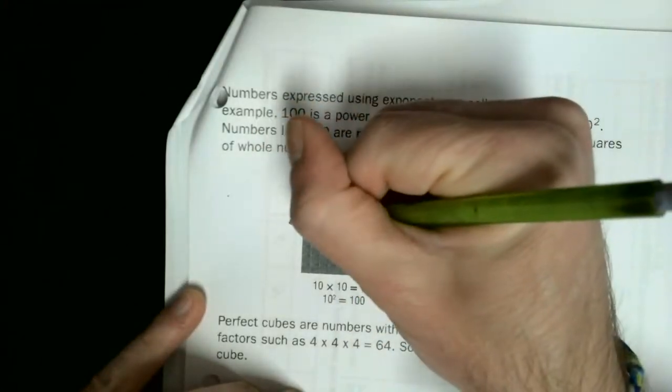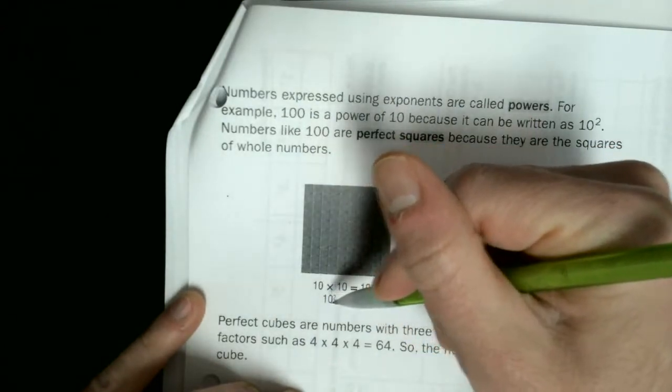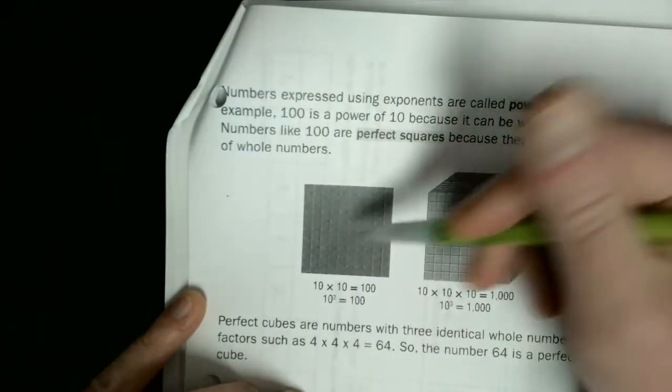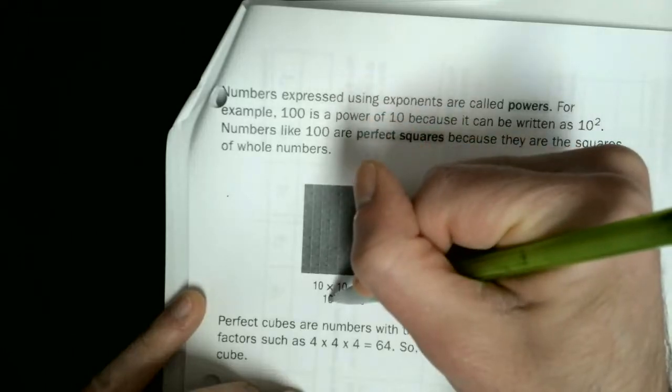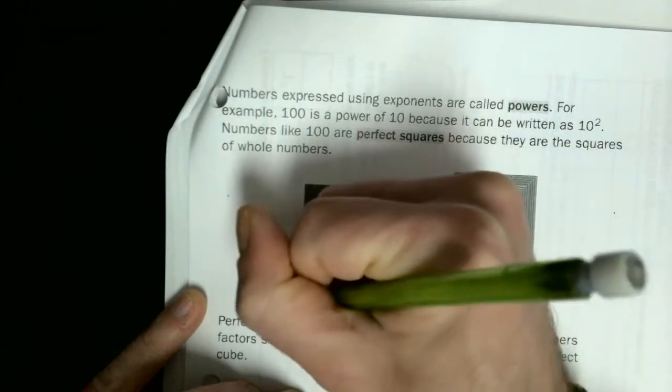So if the length here was 10 and the width here was 10, you can use an exponent to find the area. 10 times 10 would be 100. This square is made of 100 little squares. Okay? We call anything to the second power a square. Right? So that's called a square.